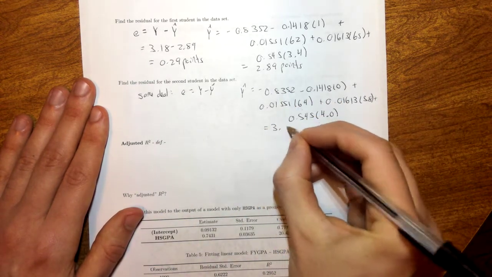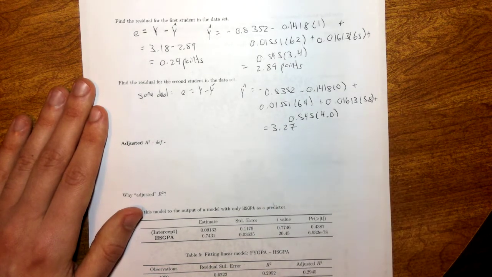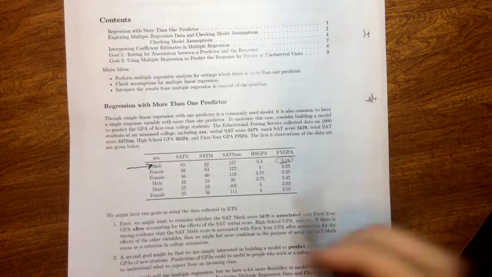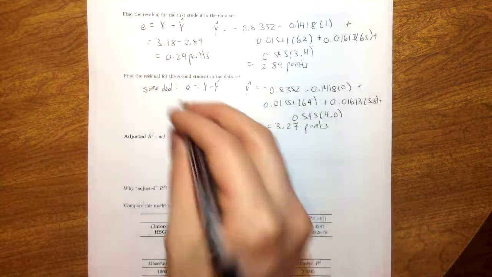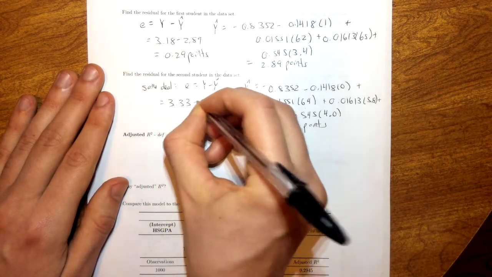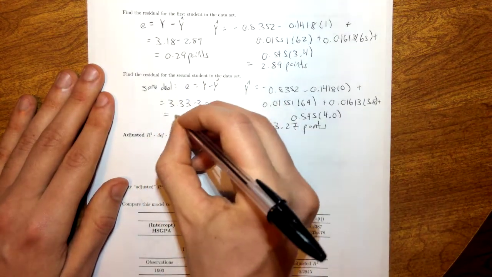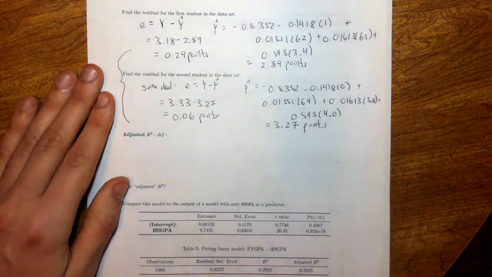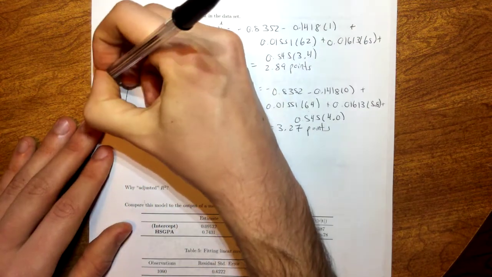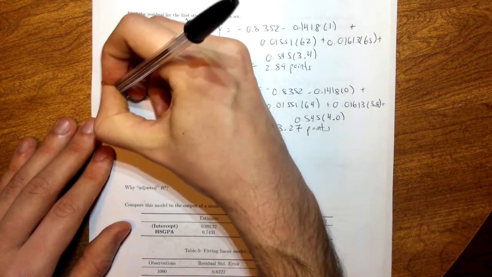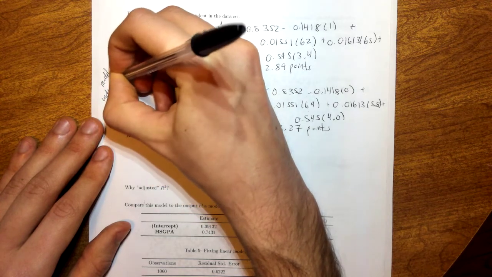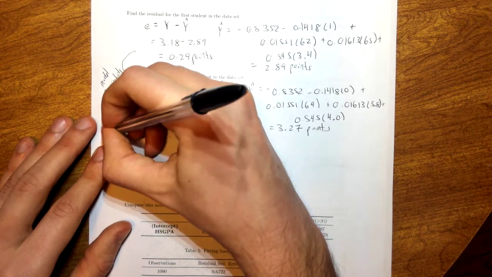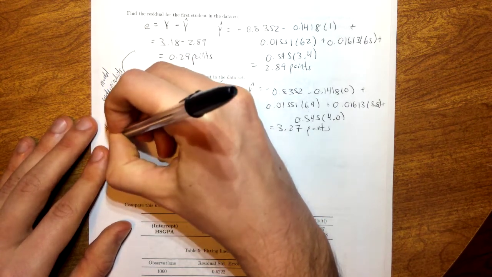So the model would predict that her first year GPA would be 3.27 points. Her actual GPA was 3.33. And so her residual is 0.06 points. And so we're just seeing from this that for both these students the model is under-predicting. So the model under-predicts first year GPA for the first two students.